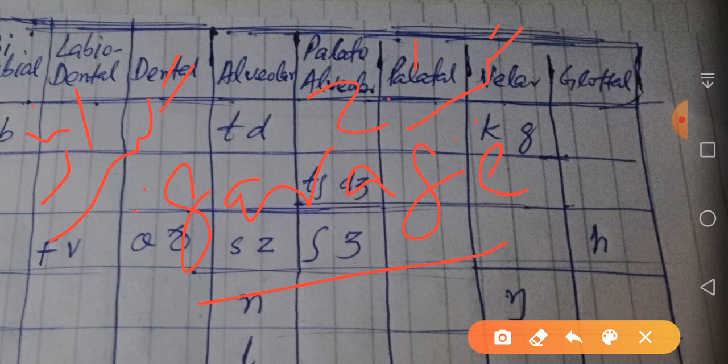I have not checked it, but I think it is garage.